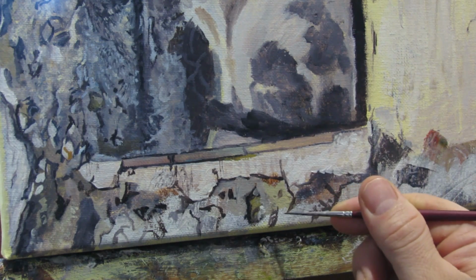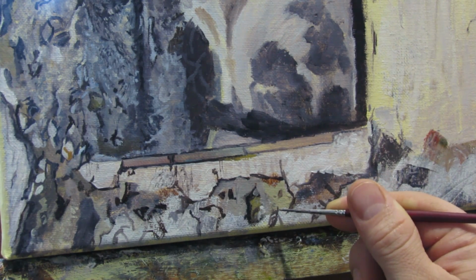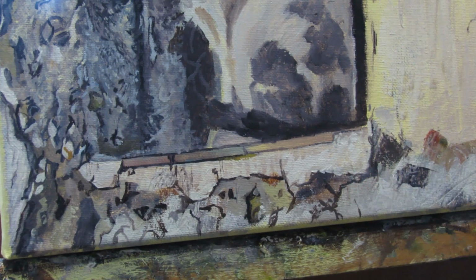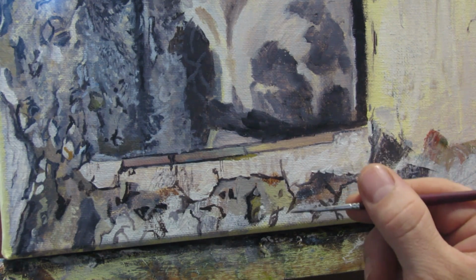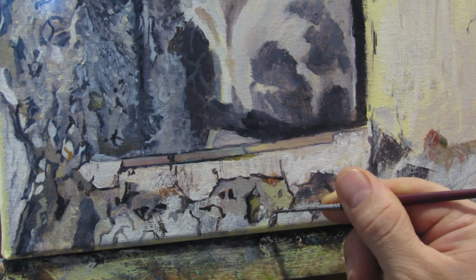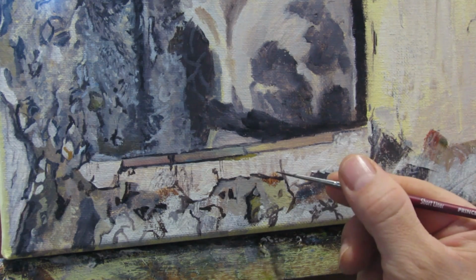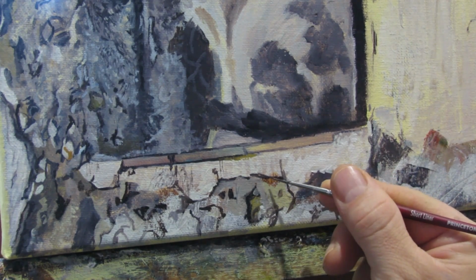I'm not going to copy the photo 100%, but I will sometimes make some alterations. It's a tedious process. It's something I enjoy doing, but nonetheless, I wanted to point that out.